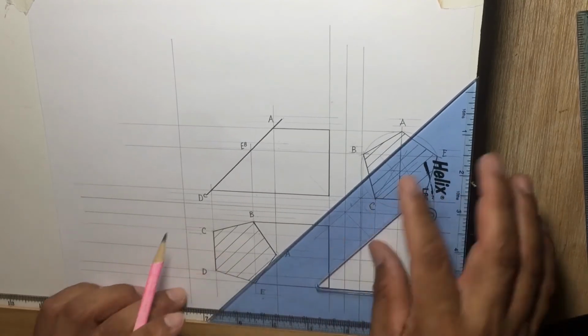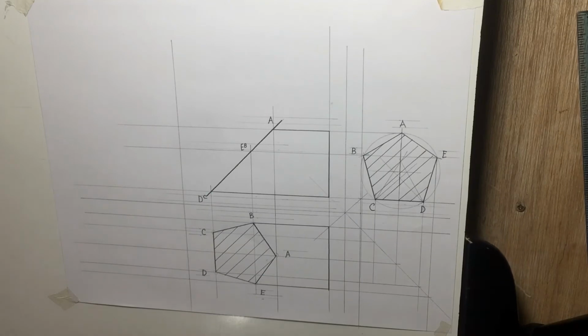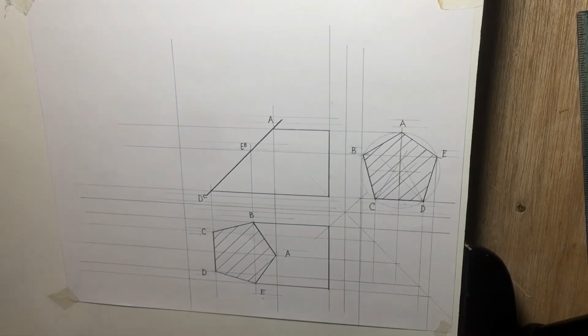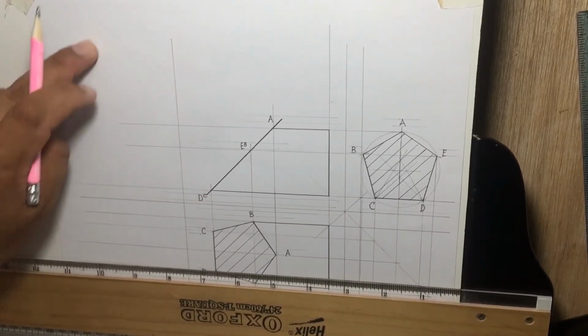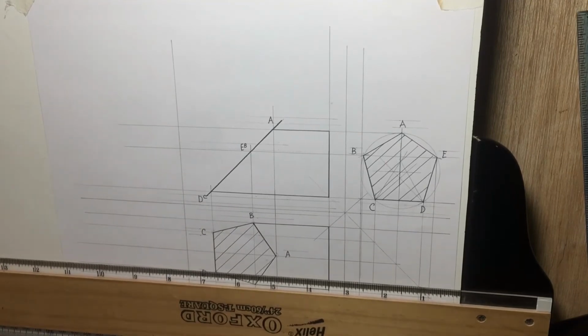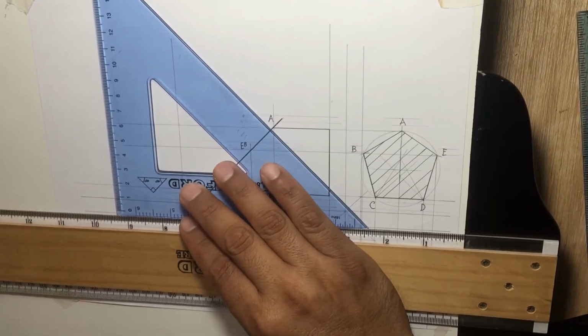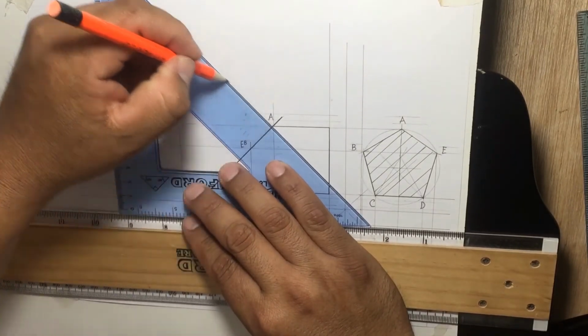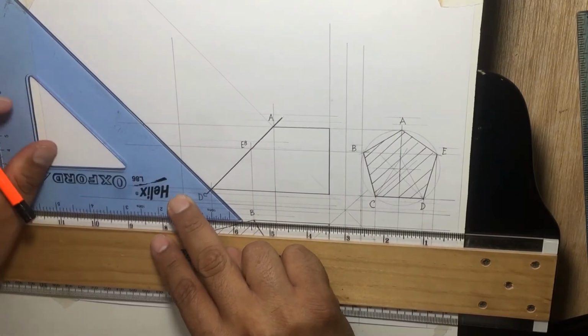You can use the 60 degrees set square can also be used. Okay, so we need to project now the top portion or the projection, and that needs to be to an angle of 45 degree as well. Okay, most of the time is 45 unless otherwise specified.